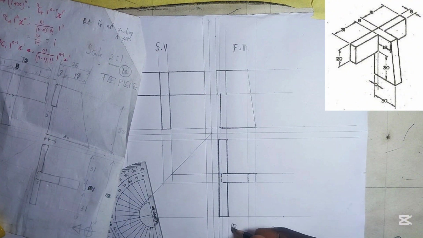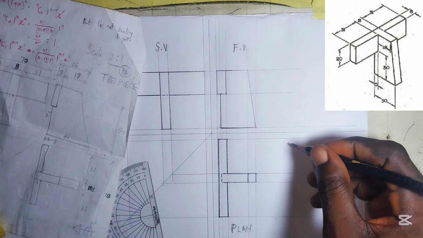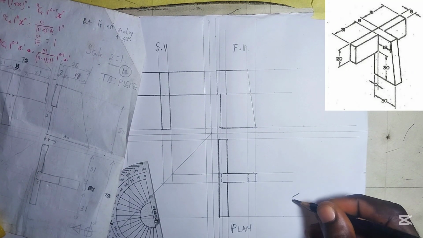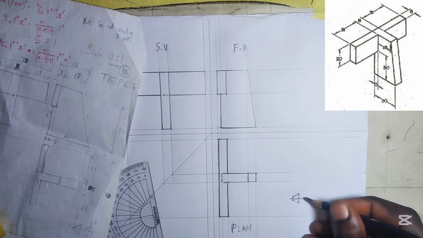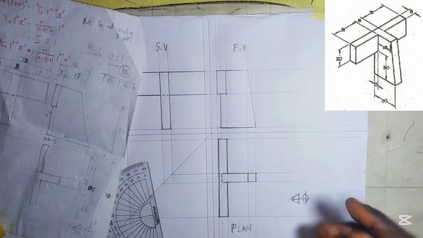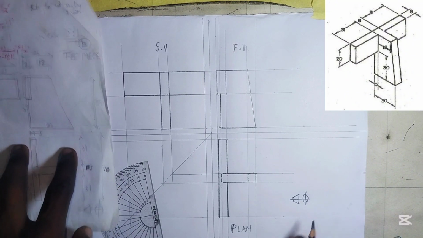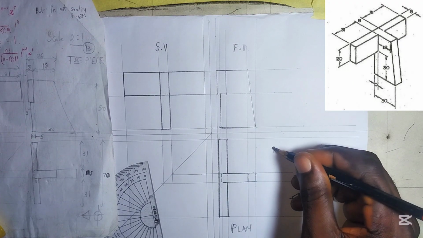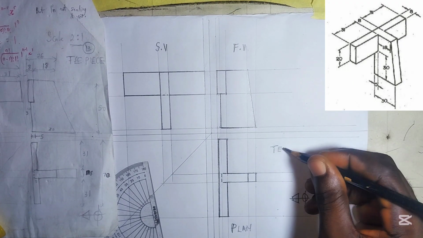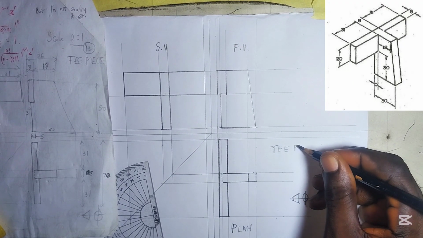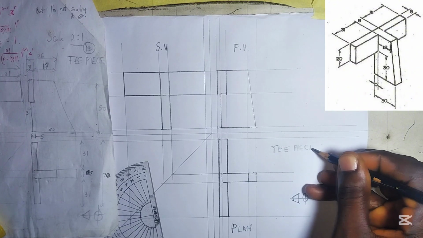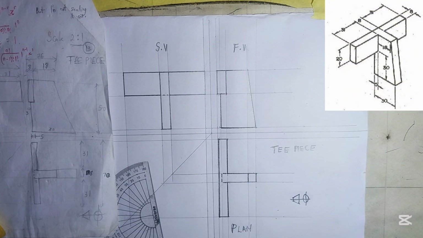So this is the plan. Since this is in first angle projection, we have the symbol as this. So this is the T piece.